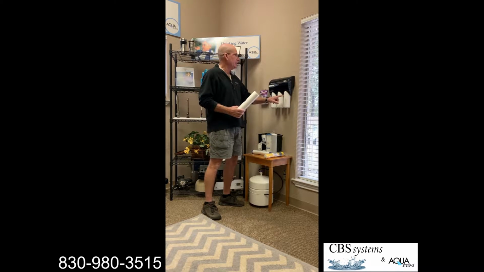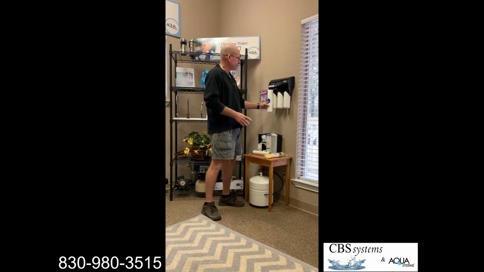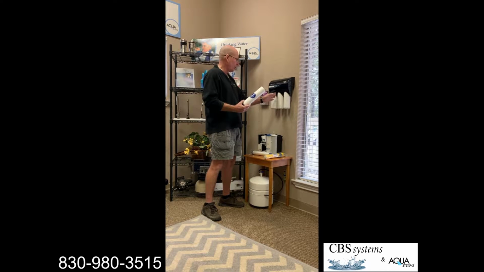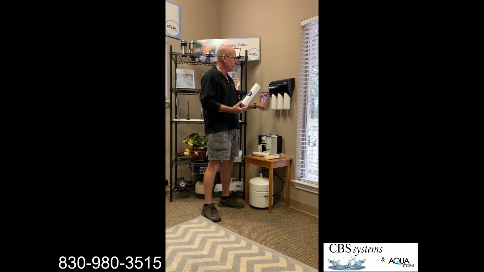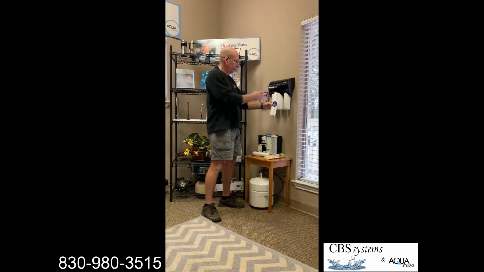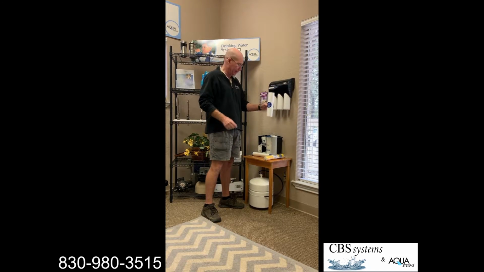The other thing you need to do is you can't just change filters and put them in different sequences. There's a sequence: usually a pre-filter for sediment, then carbon, then membrane, possibly a post-filter. So if you do decide to replace filters or order filters online, make sure that you're getting the proper sequence of filters, and make sure you do one at a time so that you don't get them fouled up as far as putting them back in.